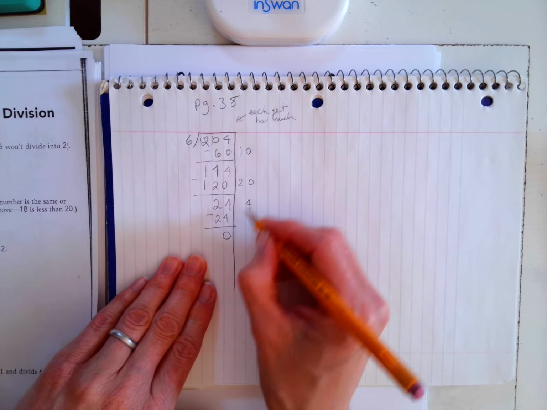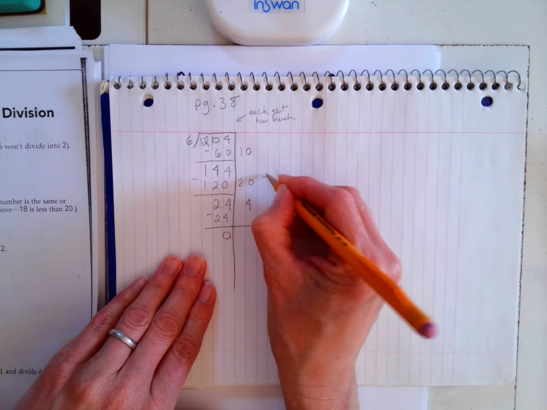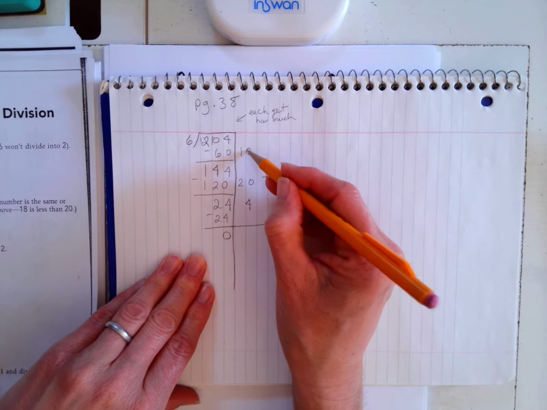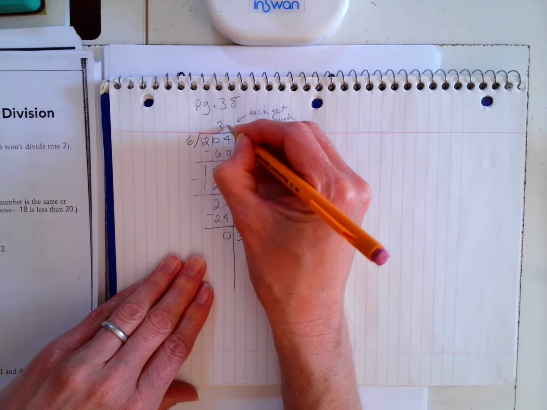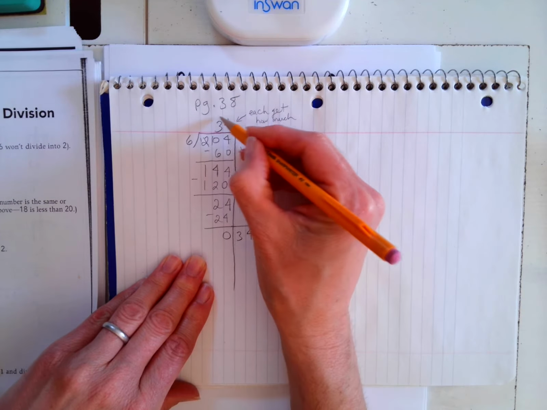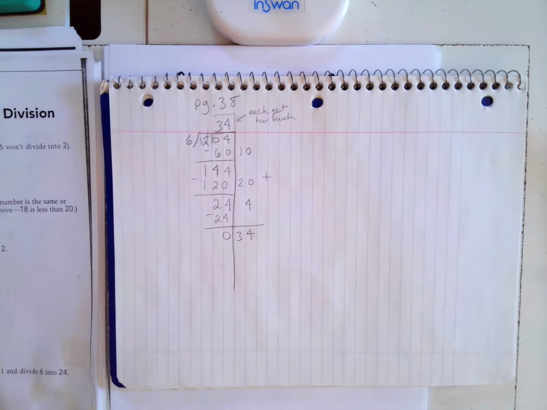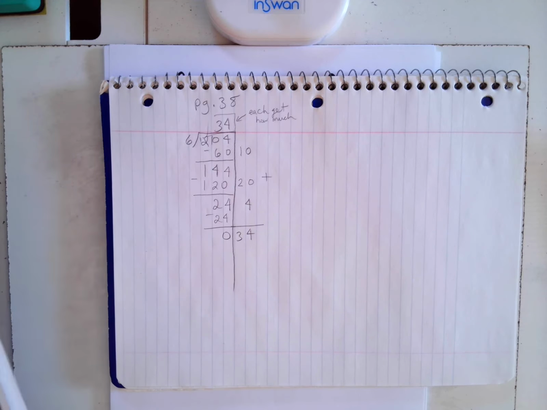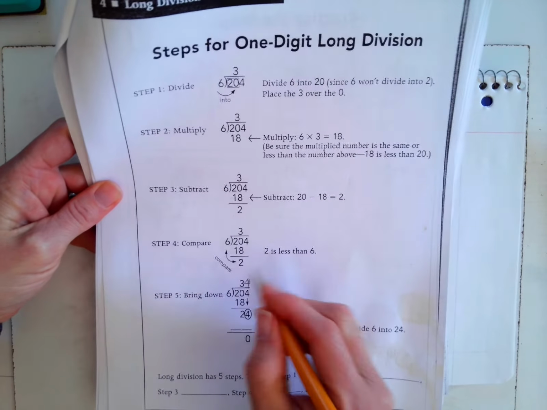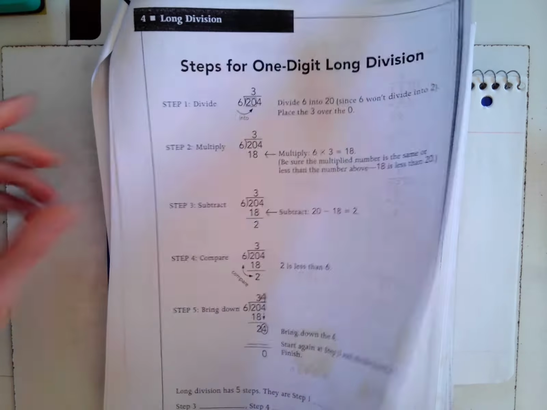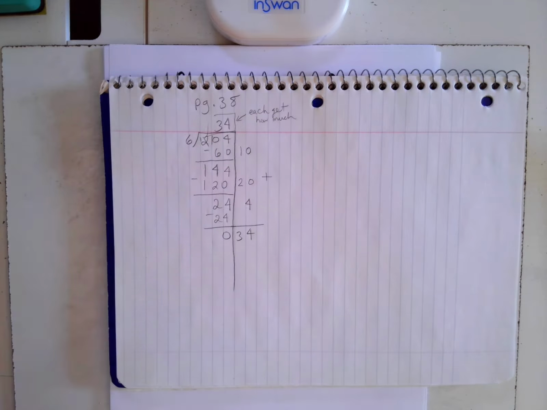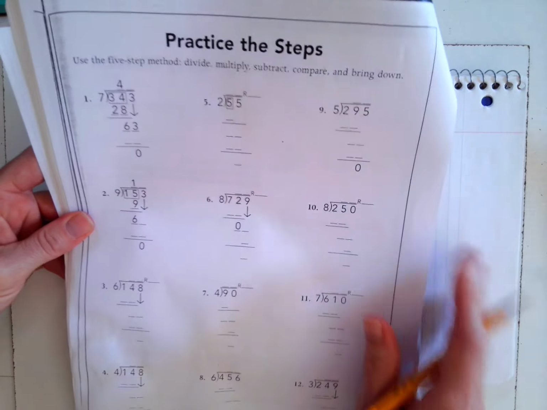Now what I'm going to do is add all of these up. Each person got 10 and 20 and 4. They each got $34, and I put the answer up there. So that is the answer. That's the same result they will get on page 38 using the other long division method. Now you should move to page 39 and start practicing.